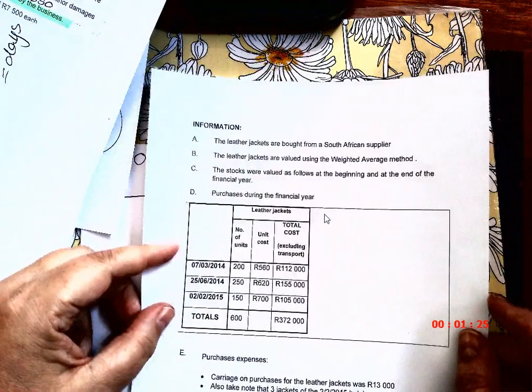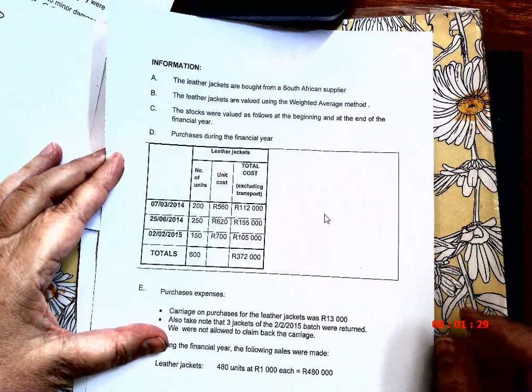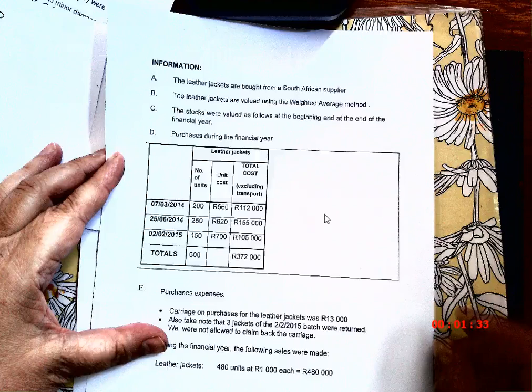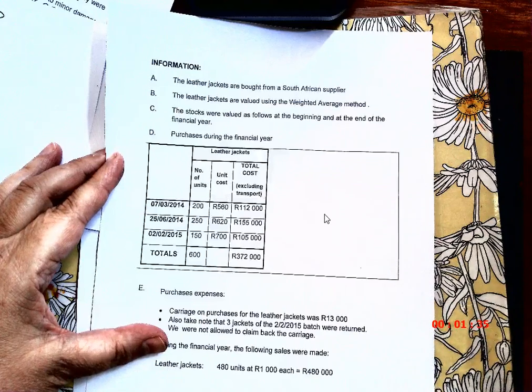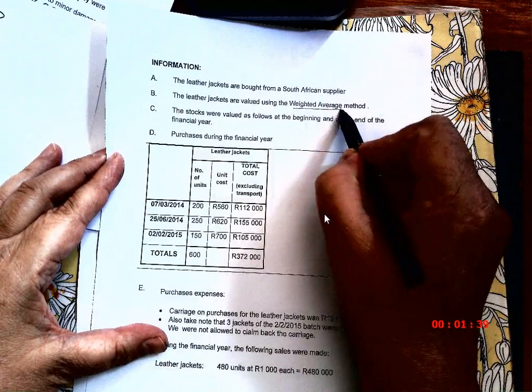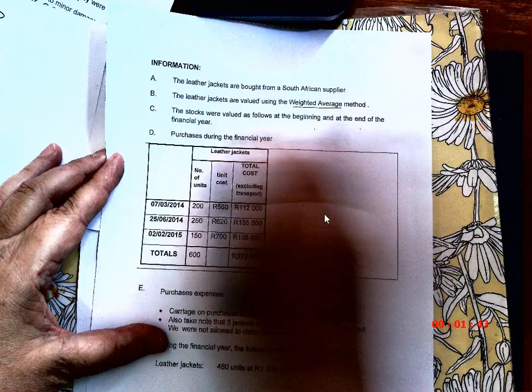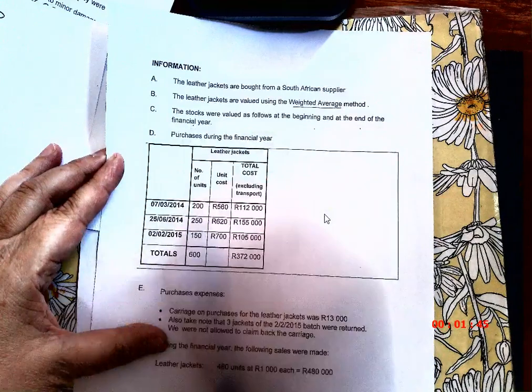Okay, so let's look at the info. They say, leather jackets are bought from a South African supplier, meaning there's no customs. The leather jackets are valued using the weighted average, and stocks are valued at the beginning and the end of the financial year as follows.